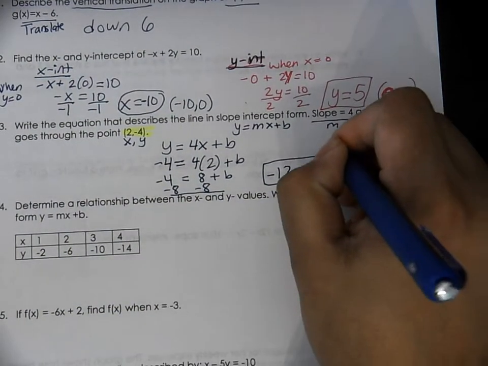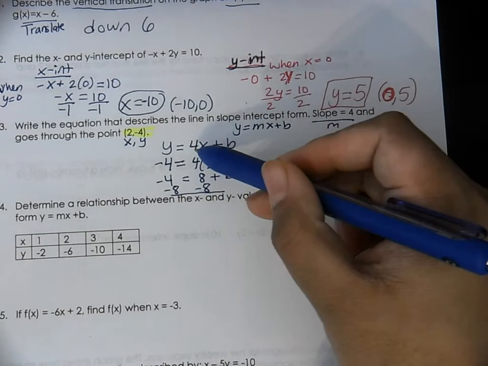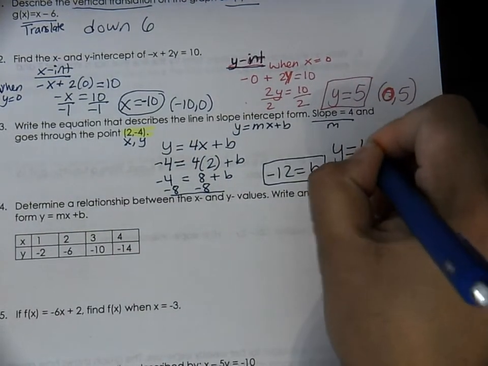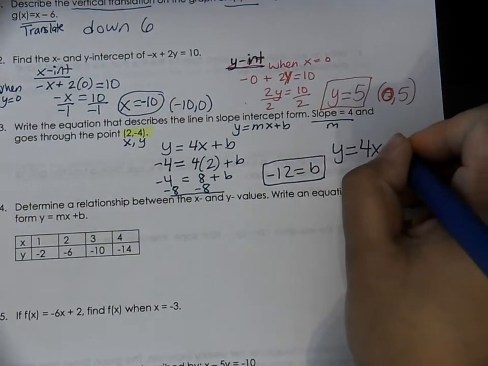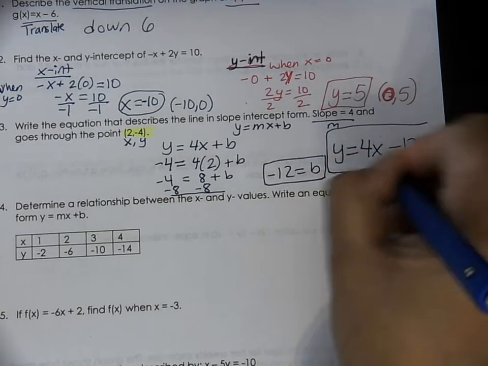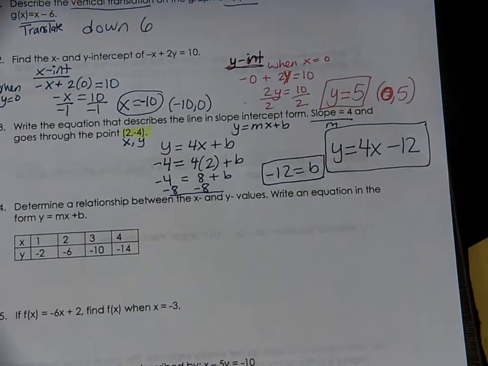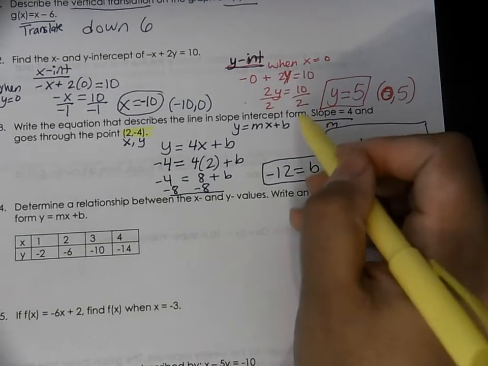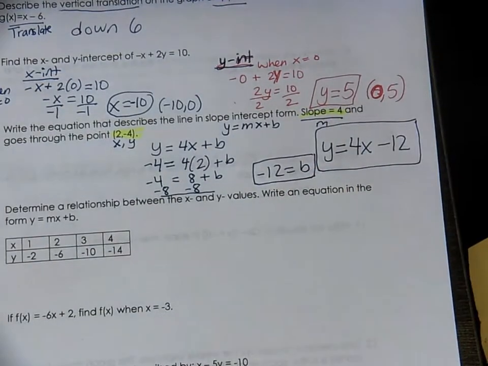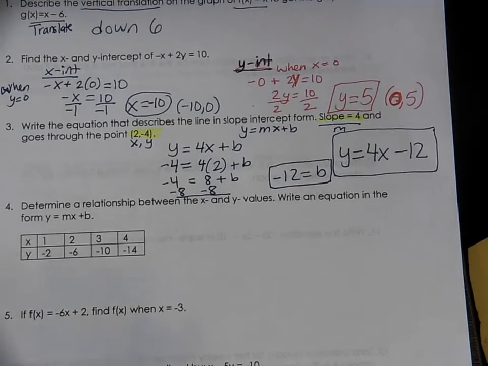So I write my final answer as y equals, remember the slope was 4, and you put an x next to the slope, and then minus 12. That is the final answer, which again, depending on if you have to write it in a short answer question versus a multiple choice on the test, we use both those pieces of info. All right, and if you have questions on any of these as we're going through it, just kind of start for yourself, and then you can come in the afternoon session and we can go over any of these, as many as you have questions on.